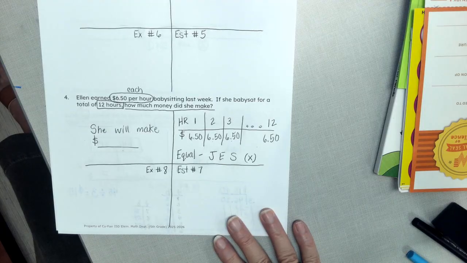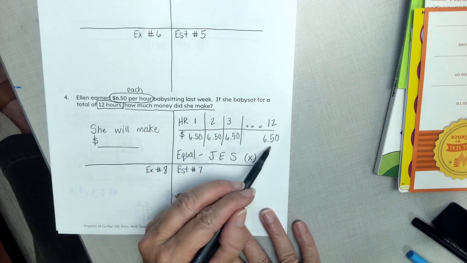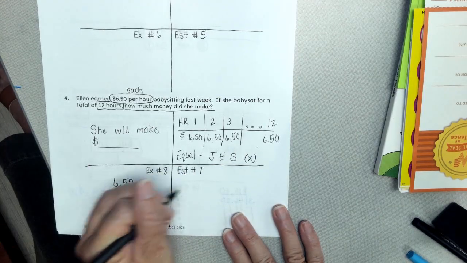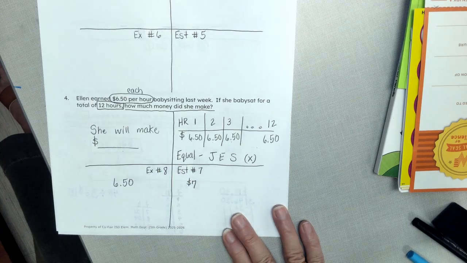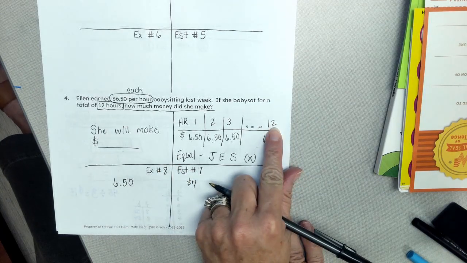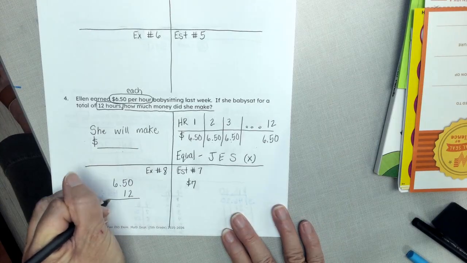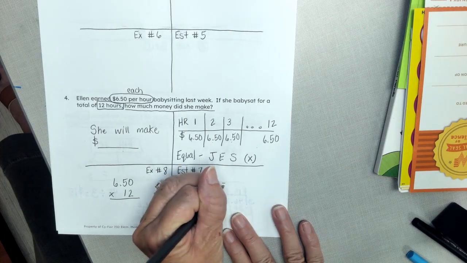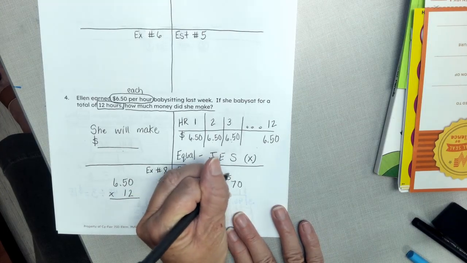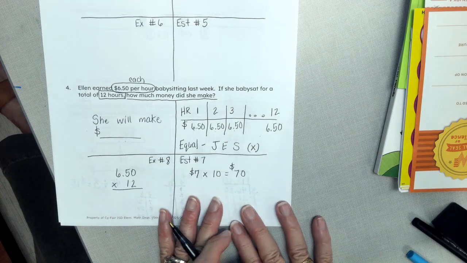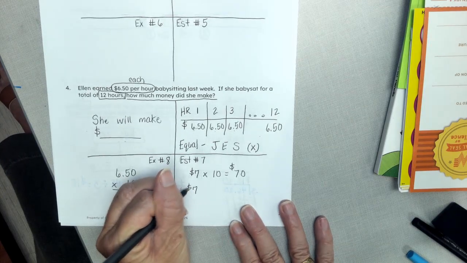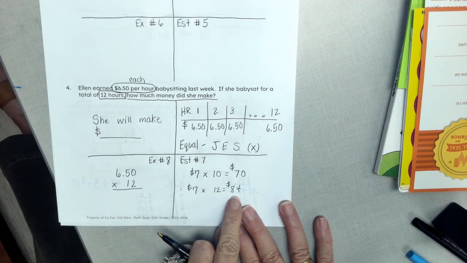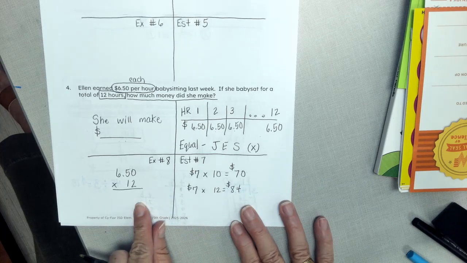So to get my quick and easy estimate, I'm thinking to myself, well, $6.50, when I write that down, is really about $7. And when I think about the number 12, there's lots of things I could do with that. I could say, well, that's close to 10. That's about $70. If I wanted to get a little more precise, and I know my 12s, then I could say $7 times 12, which is about 84. So that's probably going to give me a little bit closer estimate to my total.